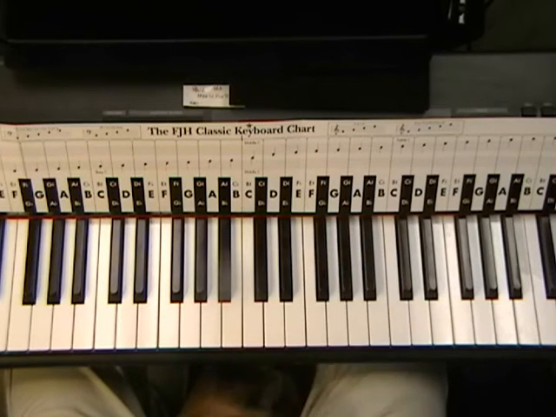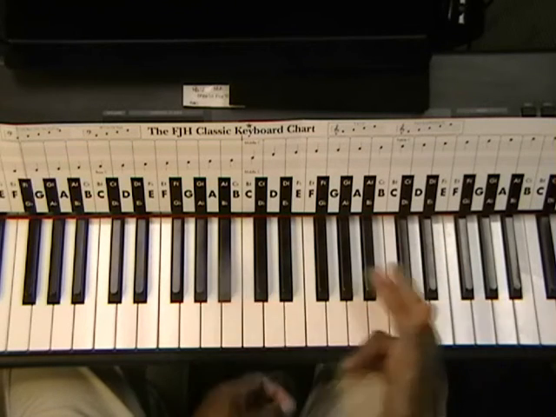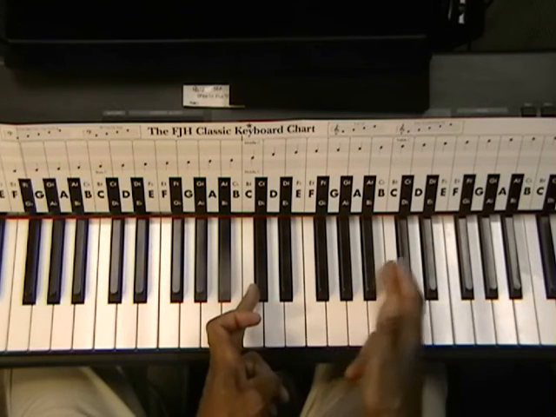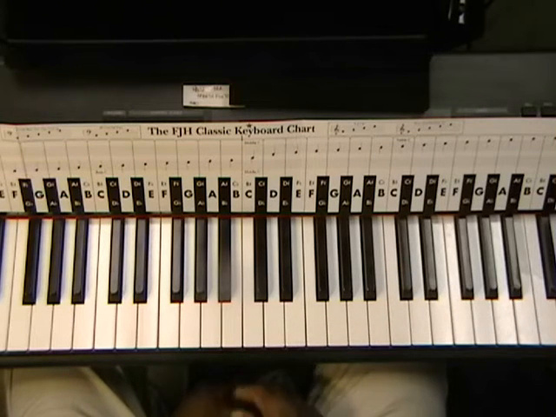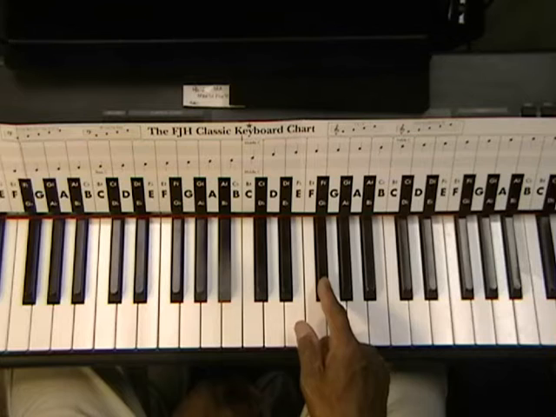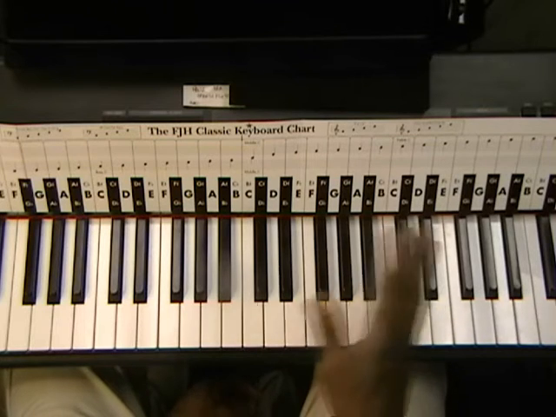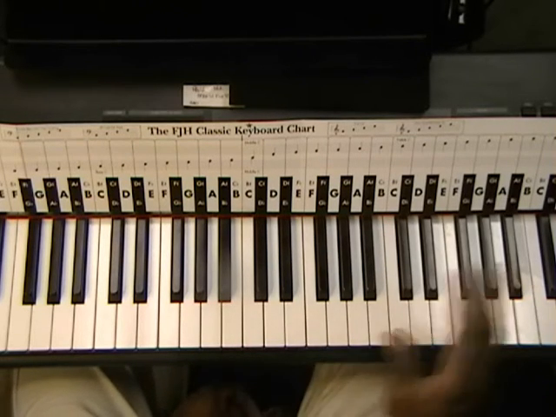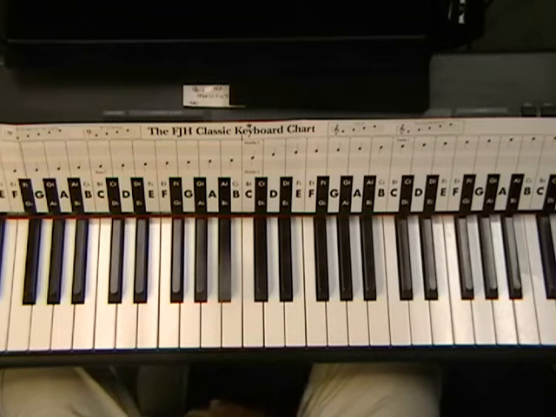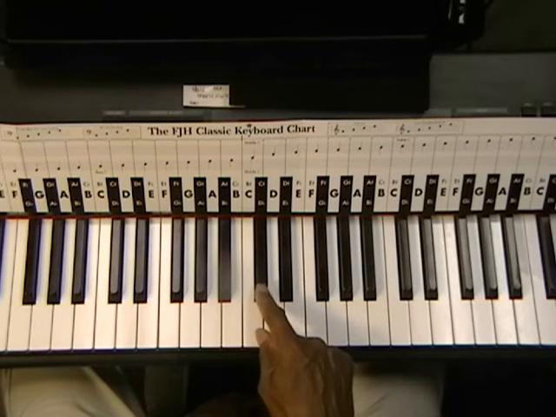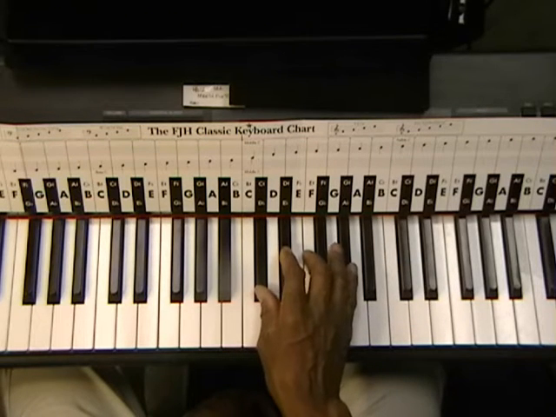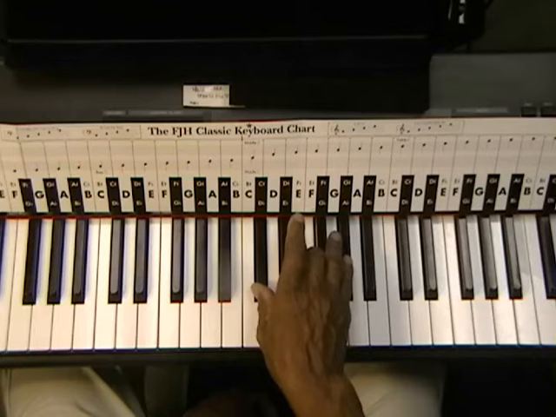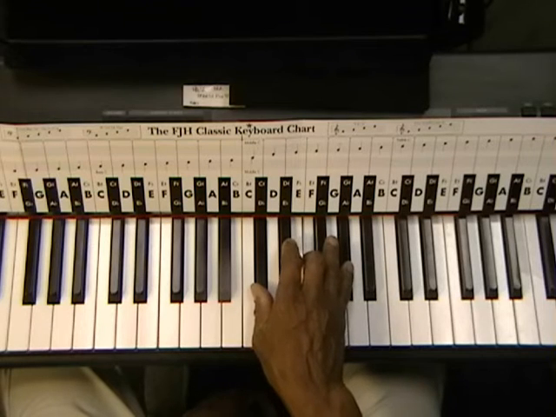Now, we're going to talk about flats because flats are actually the keys that are represented by key signatures. D flat, E flat, G flat, A flat, and B flat. We'll also give you their sharp names, but we're going to do this using flats. So, the first flat we're going to deal with is D flat, which is the same as C sharp. D flat, F, and A flat. That's your D flat major chord.